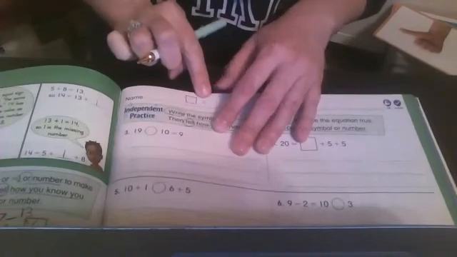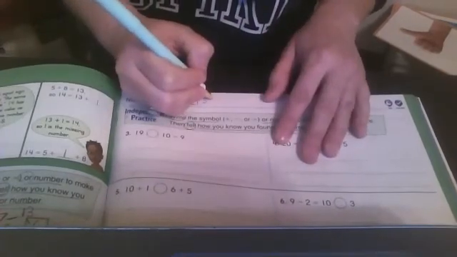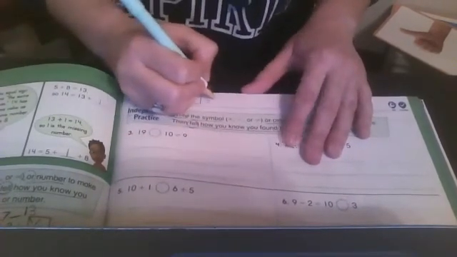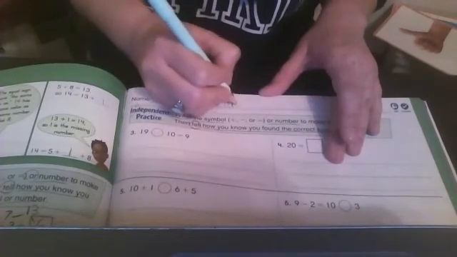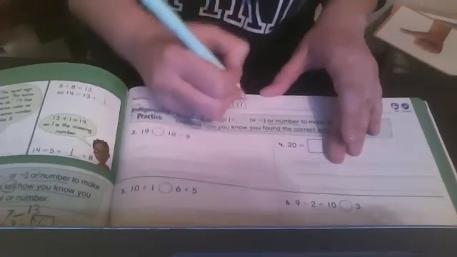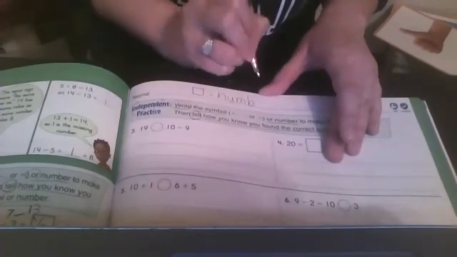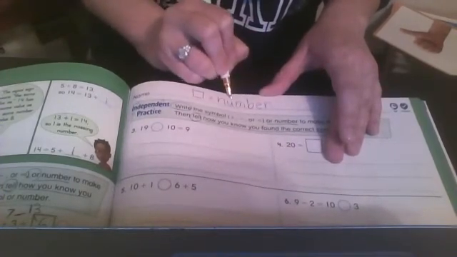I'm going to put box equals a number. I'm going to put N for number, or you can write the whole word, number. So box equals number.